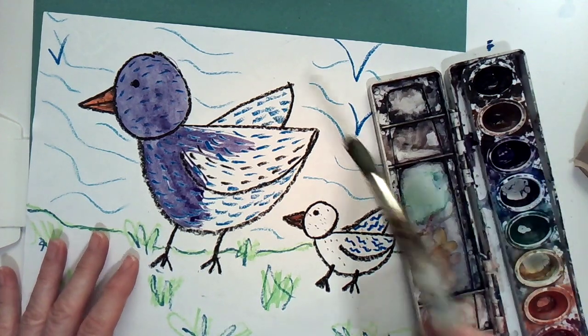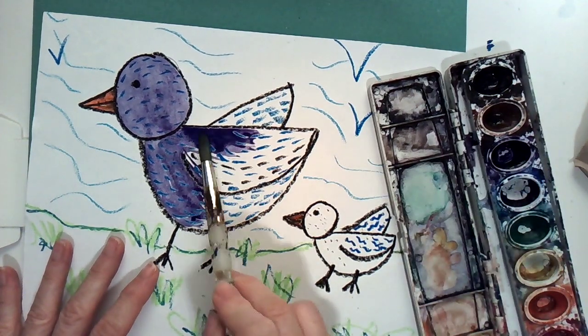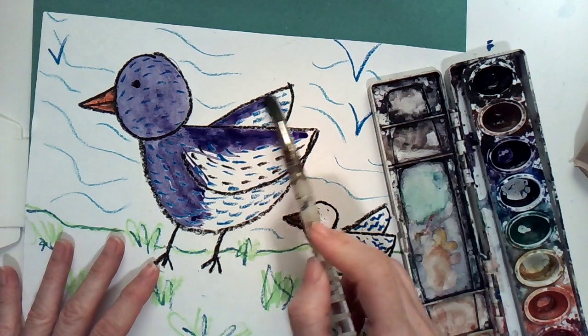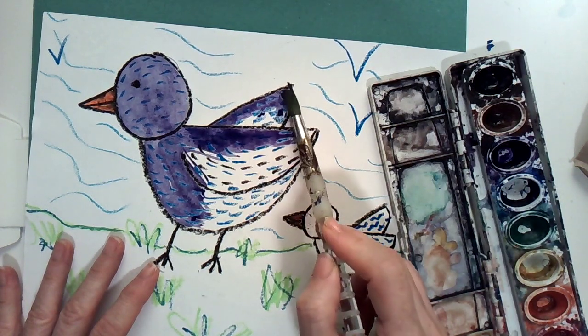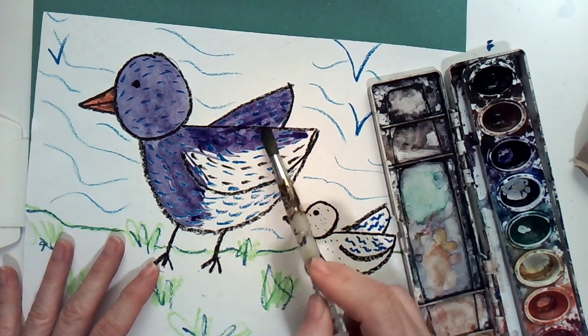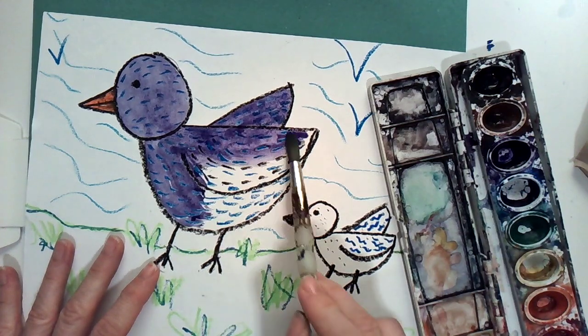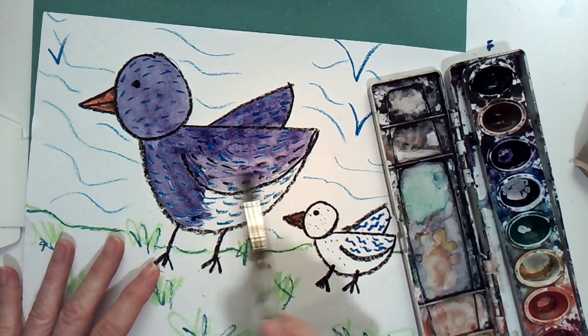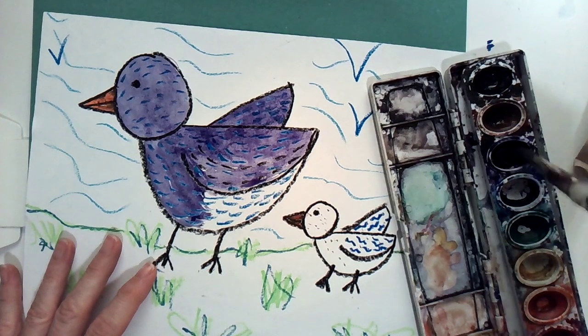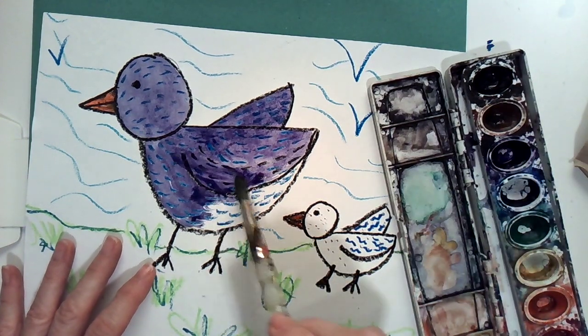When your paintbrush dries out, just get a little more water to spread that paint. A little water and a little more paint.